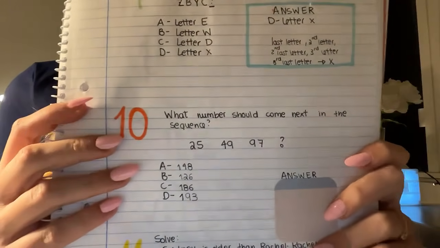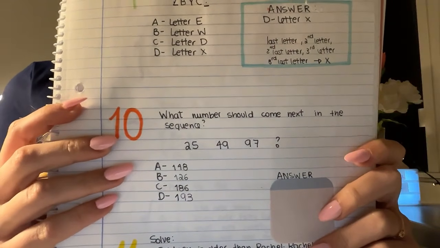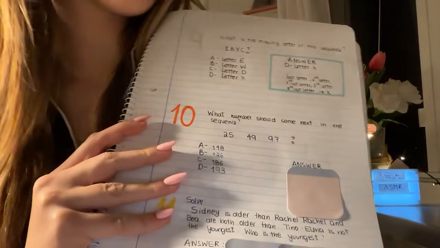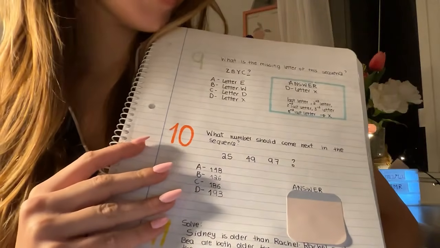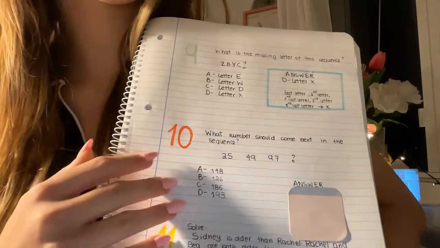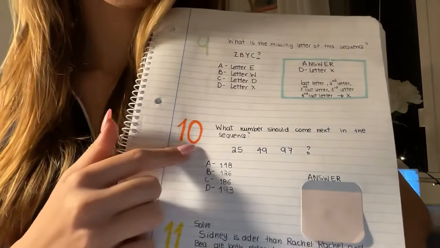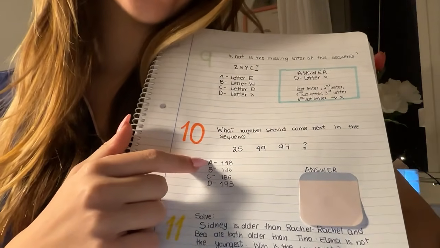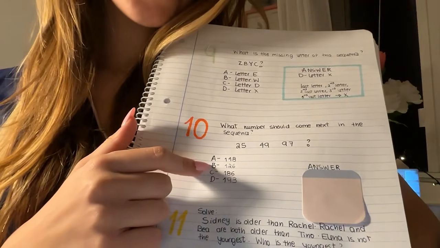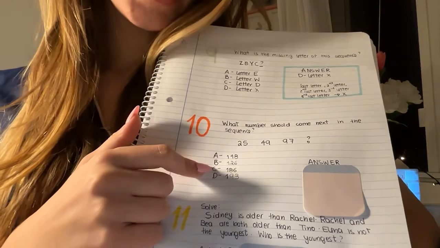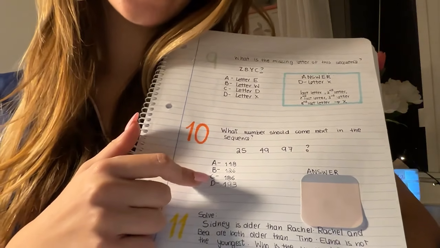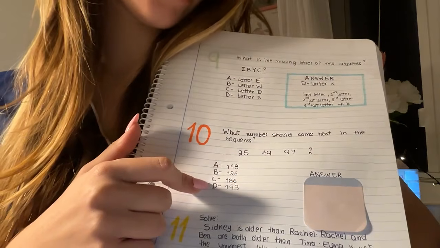Alright, moving on to question number 10. Another sequence. So what is the number that should come next in this sequence? So in this sequence we have the numbers 25, 49, and 97. And you have to guess what number should come next. We have 4 options. Do you think it's A, 148, B, 126, C, 186, or D, 193?